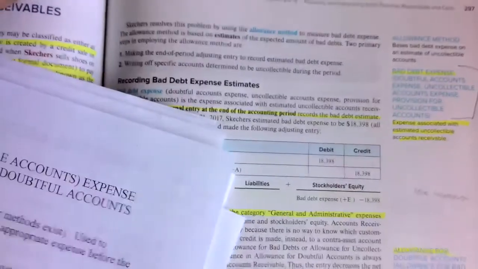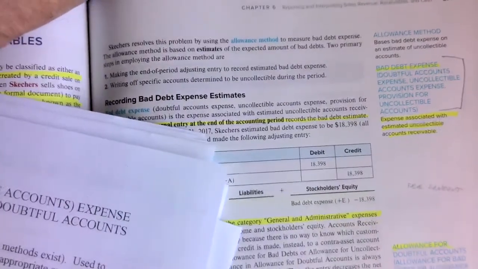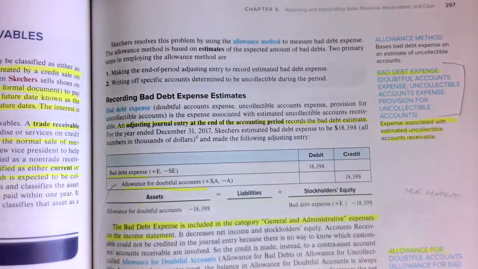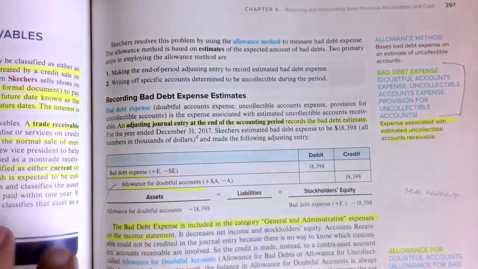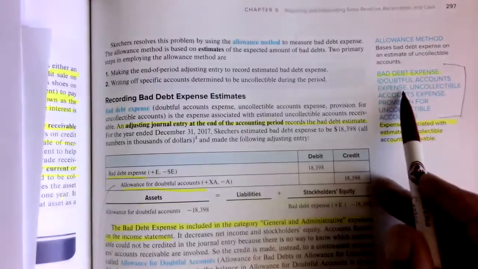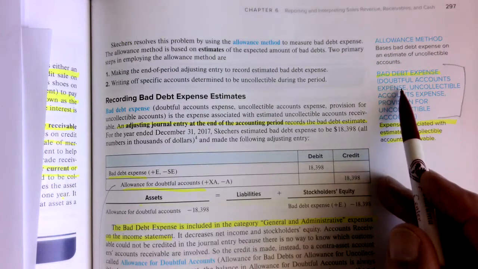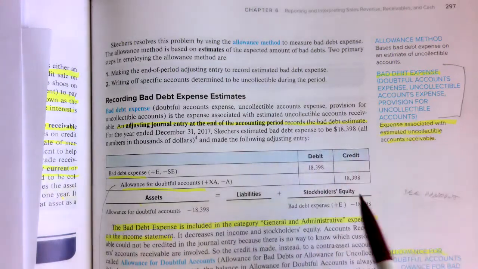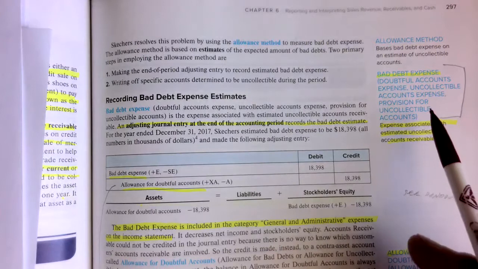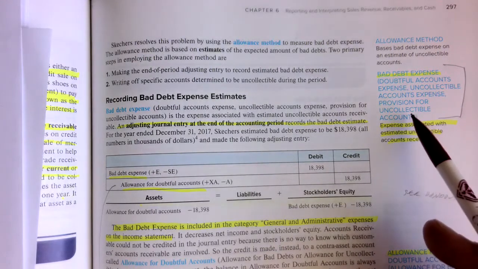some definitions here at the top. Again, they tend to put the key definitions out in the right-hand margin in addition to the paragraph. So I think that's pretty helpful. So when we talk about bad debt expense, it does go by a couple of other names: doubtful accounts expense, uncollectible accounts expense, provision for uncollectible accounts. Those are all the expense items that we're going to be debiting on our income statement.